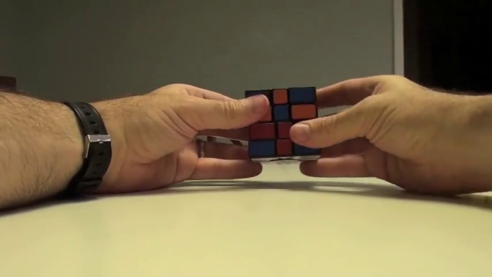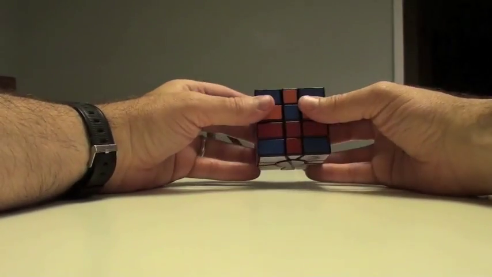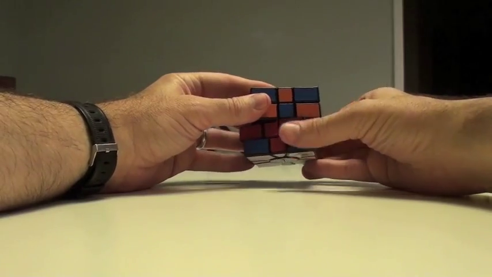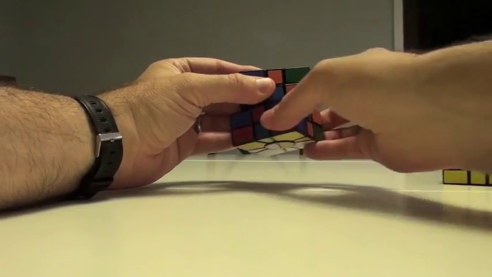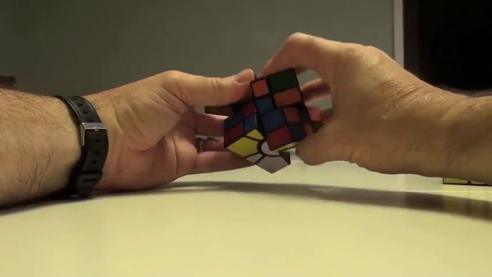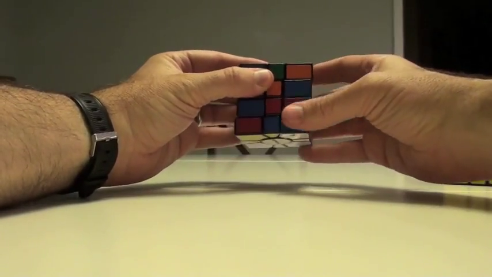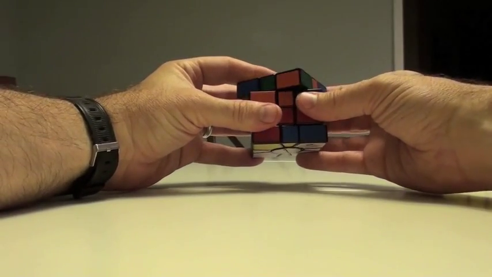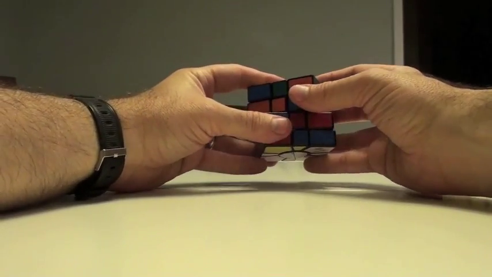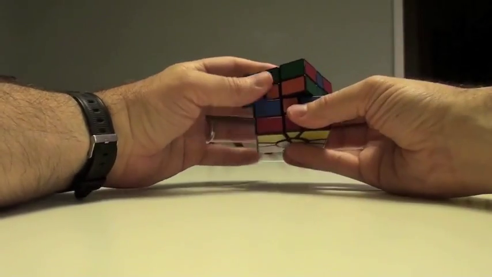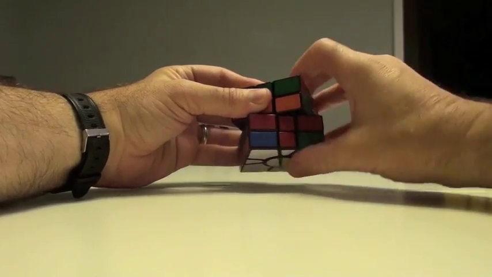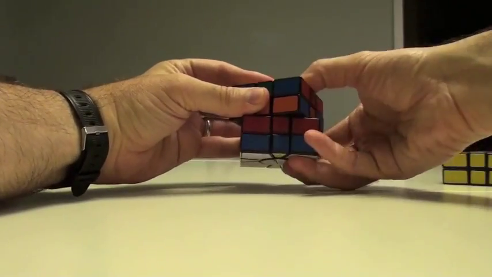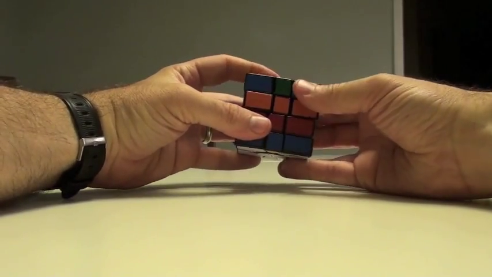Might help to see. So to do this, this is very much like the previous algorithm. We're going to prime the bottom, 2R, DI, 2R, take the prime out. Prime both of the tops, 2R, but now this time we go D, 2R, and take the prime out.